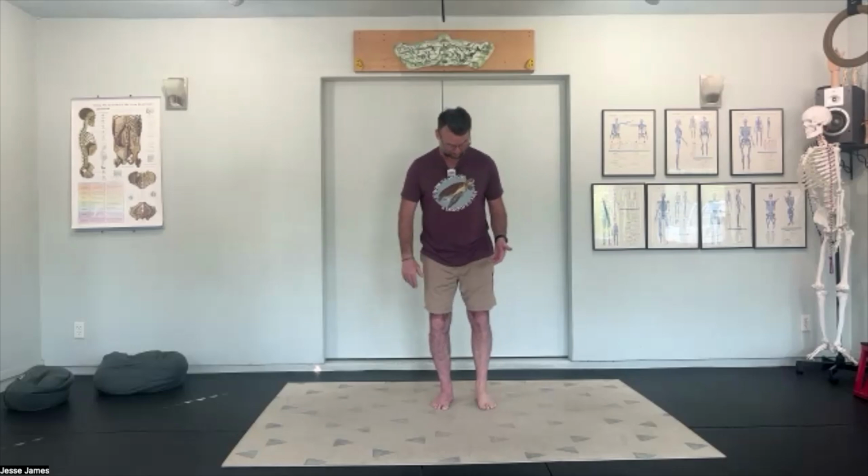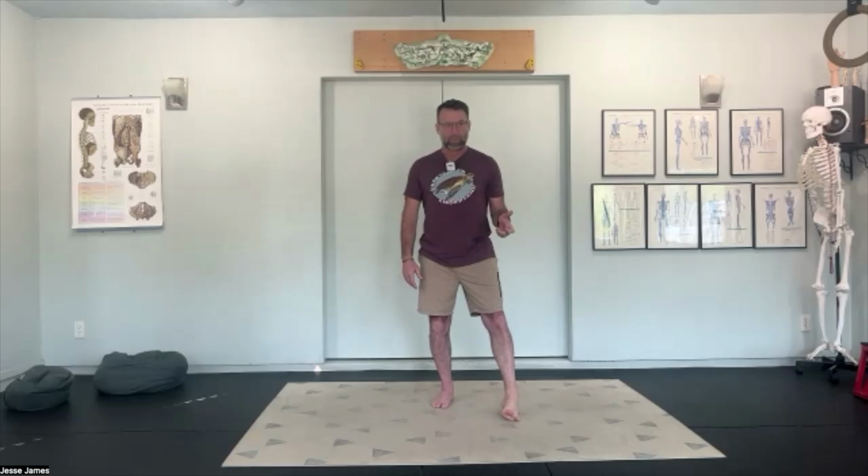So I want to keep this light. I don't want to force it. I probably want to do a little bit more foot mobility in the arch of the foot, maybe with a lacrosse ball.